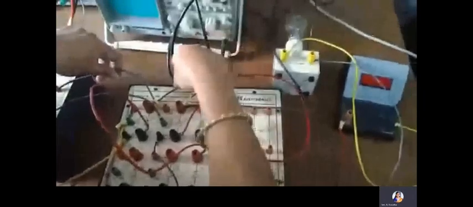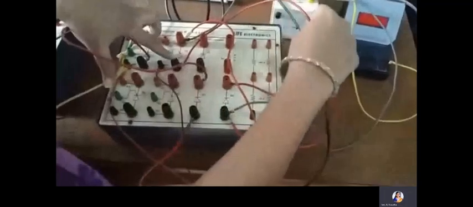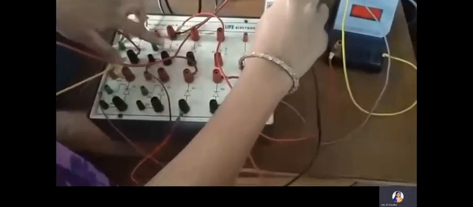Now, let's look at the main circuit connections. First, these two are connected. Cathode and cathode of thyristor. Then anode and anode of thyristor are connected. Then from anode of thyristor to cathode of diode 1. Then from anode of thyristor 3. In the manual it's shown as T2, but here I am using thyristor T3. From T3 anode to D2 cathode, 1 connection is provided.